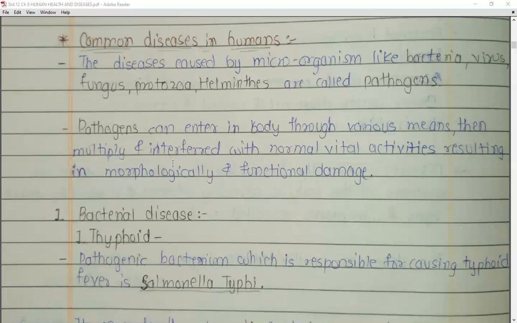The normal activities cannot be performed well. When you are not exposed to any pathogen, then you will be normal in day to day life. But if you are exposed to any pathogen, then the functioning of your body is decreased, and for this reason your immune system is comparatively reduced at that time. There will also be several changes observed in morphology. That means you are not well, you are feeling weakness, and proper functioning is not being carried out. So morphological and functional damages occur, and pathogens are responsible for all these things.